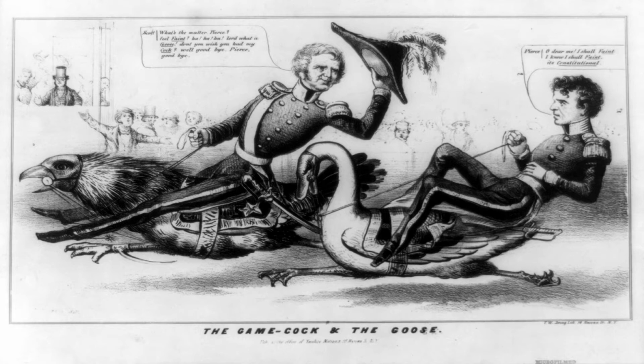Campaign managers mostly focused on attacking the character of their opponents. Scott was attacked for being a foppish old man, old fuss and feathers, as he had been called during his army days, for his strict adherence to military discipline. Pierce, who was considered to be young and attractive, in contrast to Scott, was attacked for being vain, effete, and vacuous.